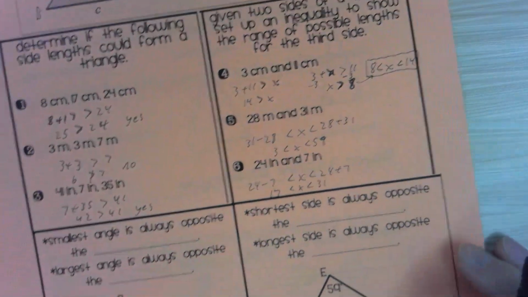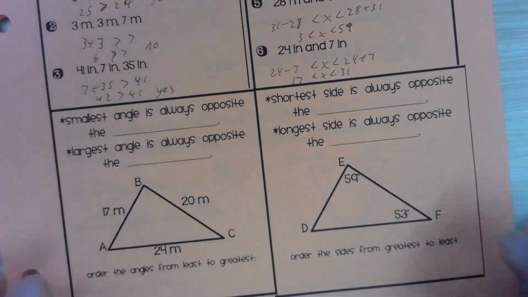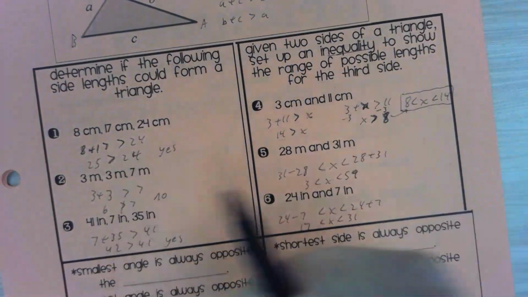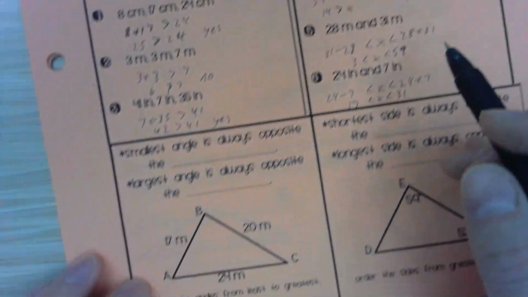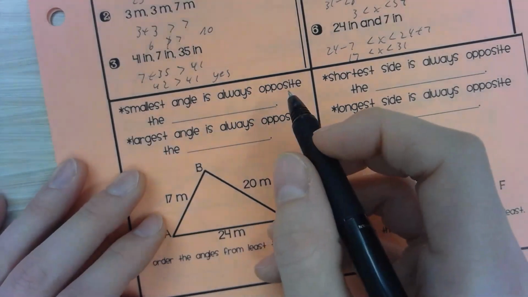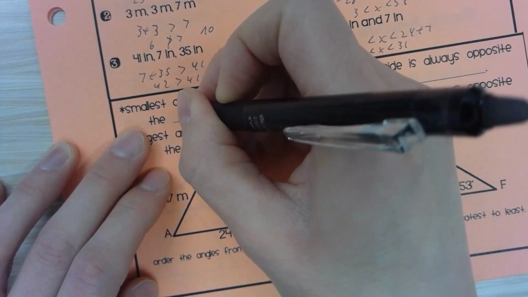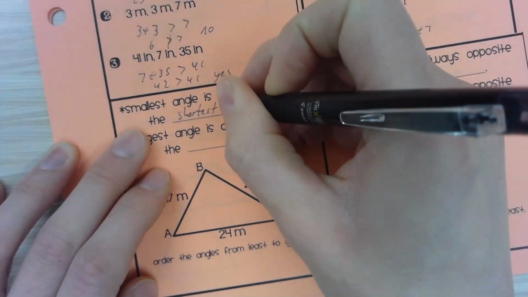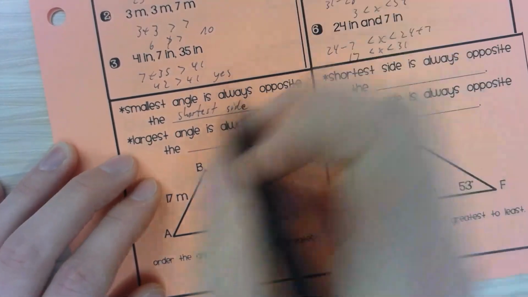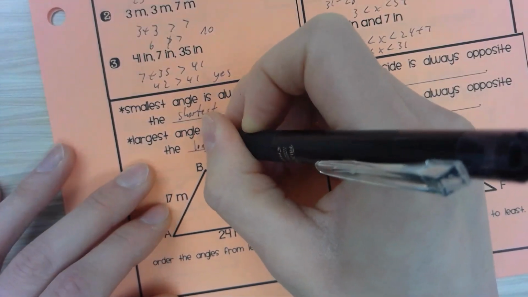Now the other theorem we're going to talk about today, the other piece of the puzzle for determining side lengths and angle relationships, because we haven't really talked about the angles yet, is that the smallest angle is always across from the shortest side. And the largest angle is always opposite the longest side.